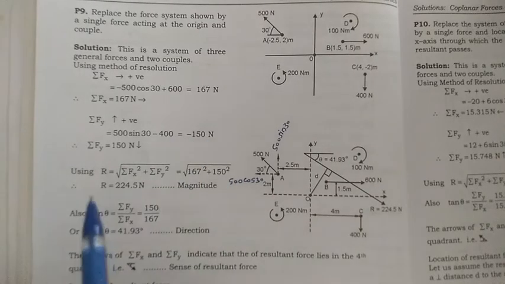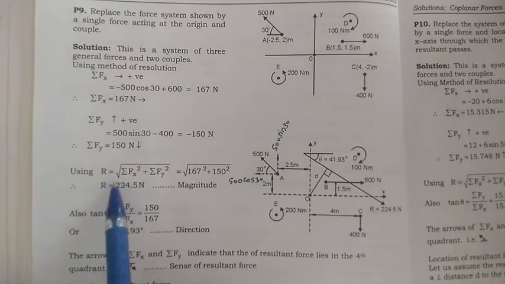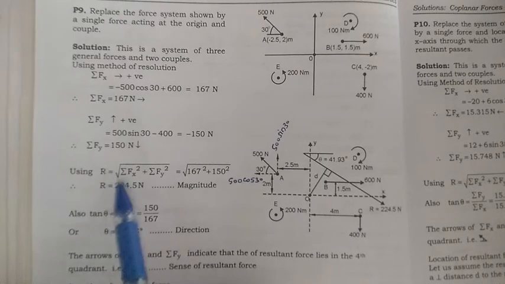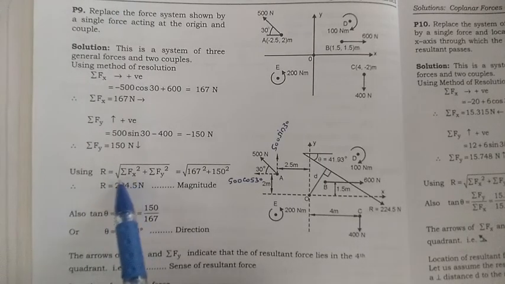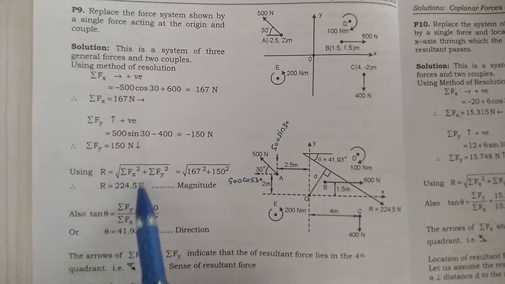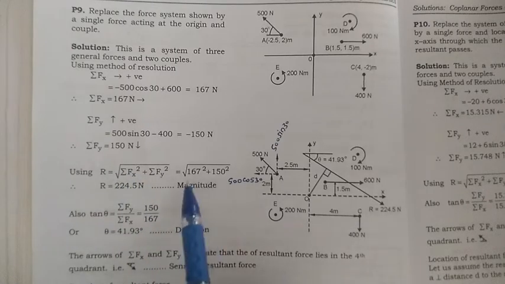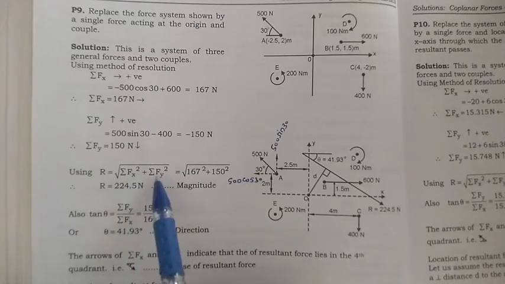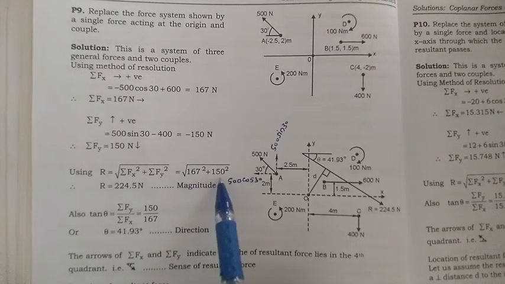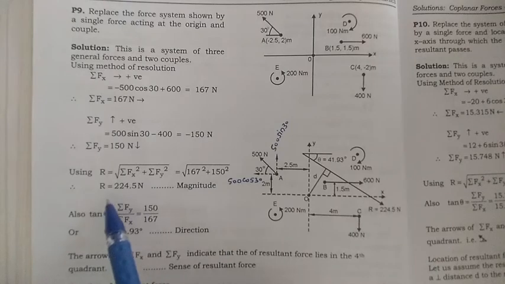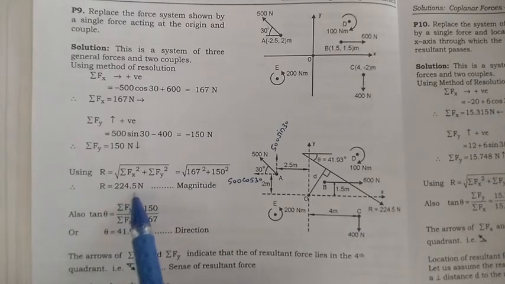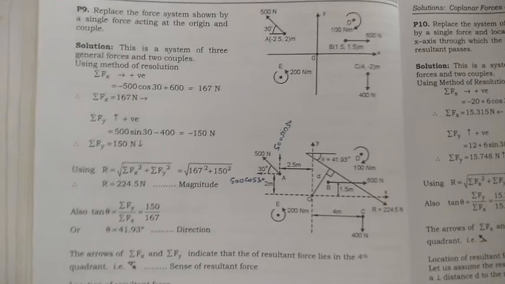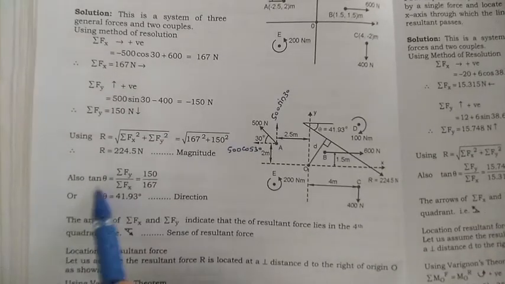Now in the next step you have to do the calculation for the resultant force. So the resultant can be calculated with the help of this formula: square root of summation of Fx squared plus summation of Fy squared equals R. We know the value for summation of Fx, we know the value for summation of Fy. Substitute here, do the calculation, get the value for R. So R we can get 224.5 Newton.